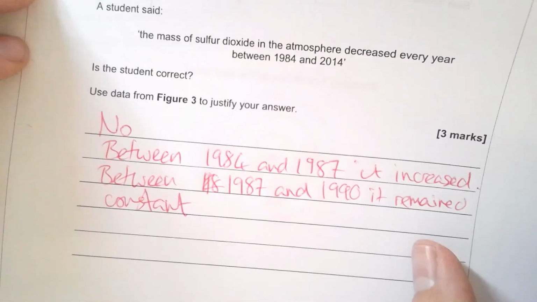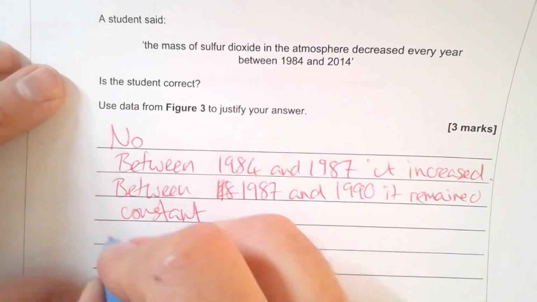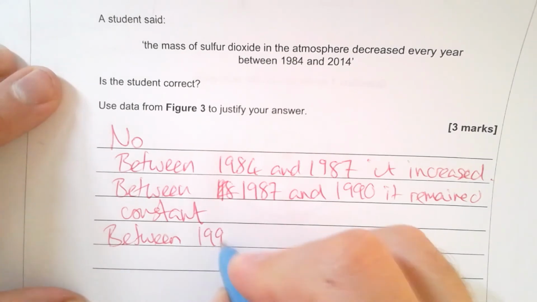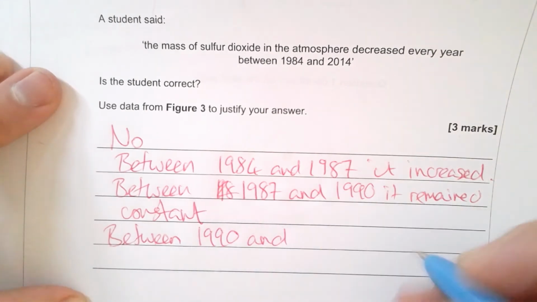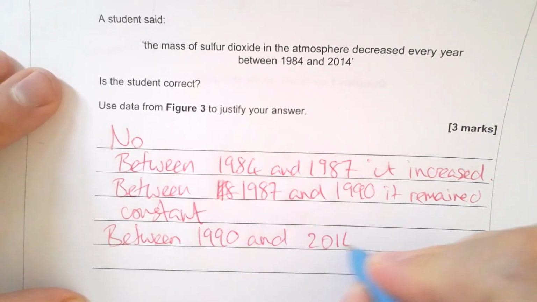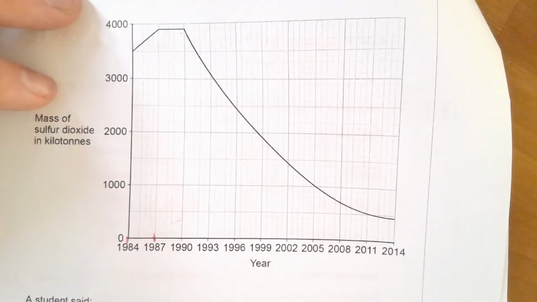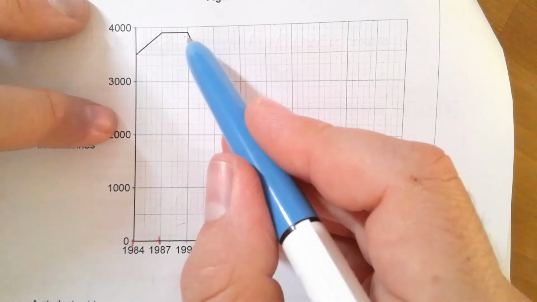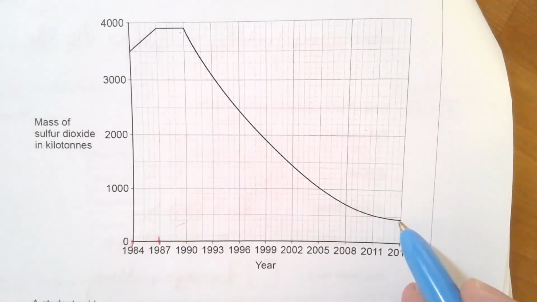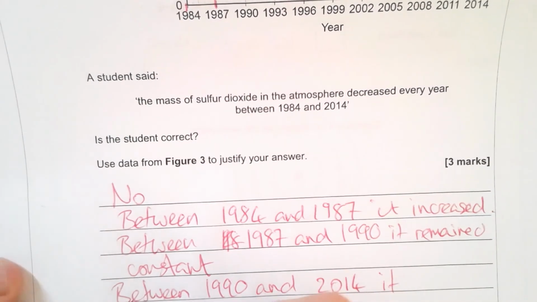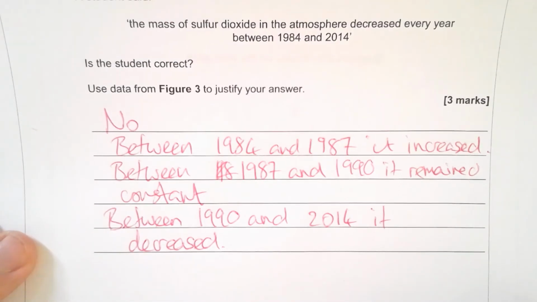And then finally, between 1990 and 2014, well, I can see, yeah, that's decreased all the way then. So from 1990 to 2014, that's gone down. It's decreased.